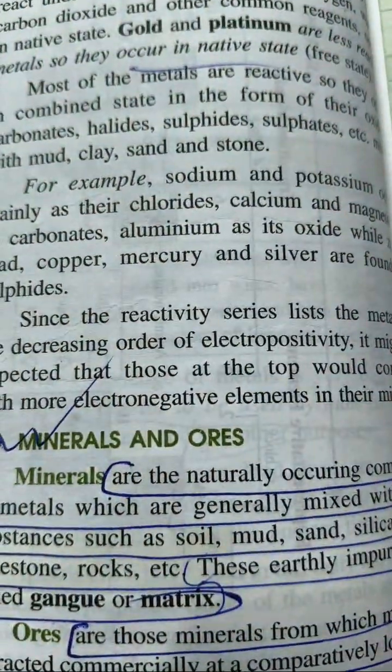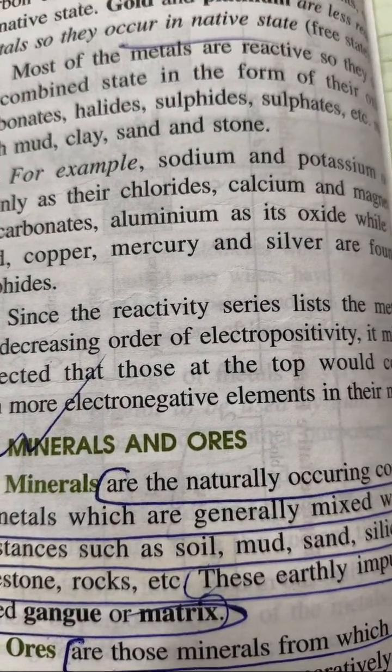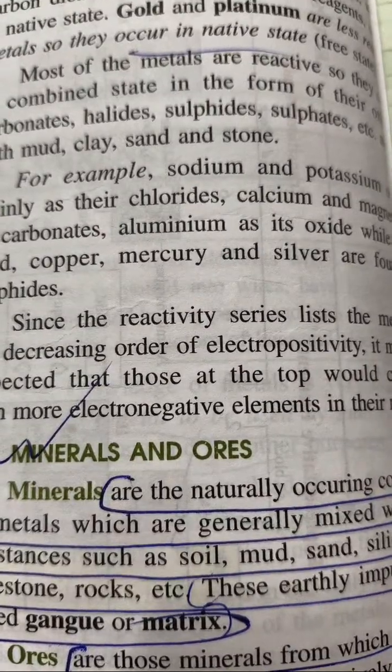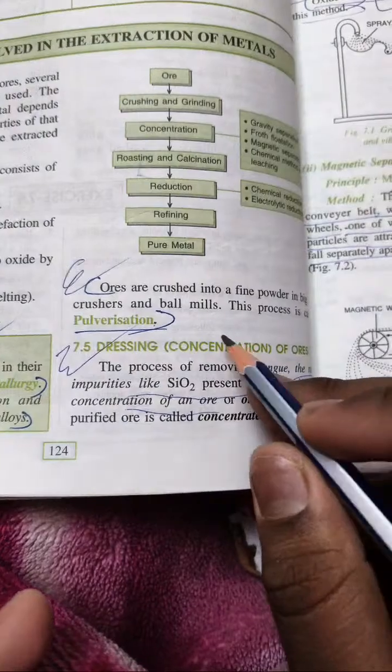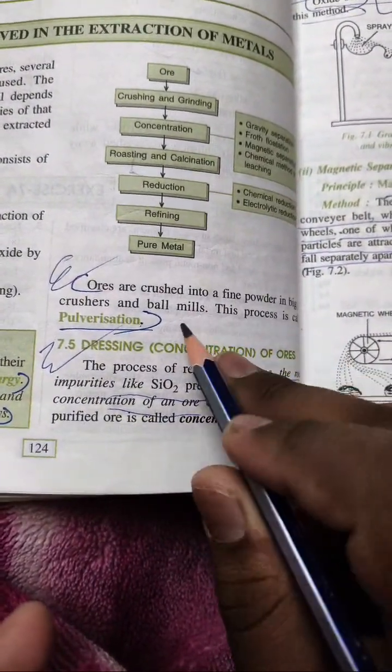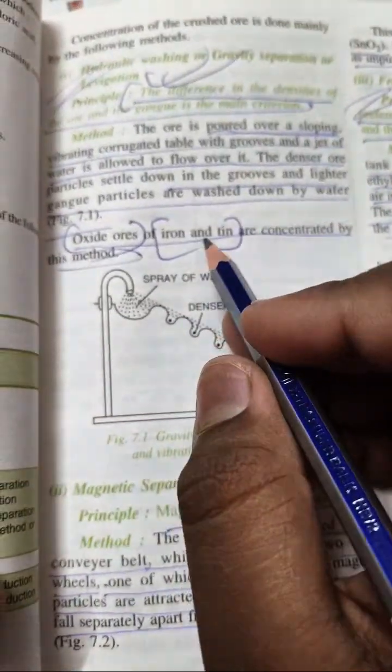The fusible product formed as a result of the reaction between impurities, artificial impurities, and flux is known as slag. Then, what is metallurgy? What is pulverization? Crushing into fine powder using a jaw crusher, ball mills, pulverized roasting of ore. Which ore is addressed by which process?